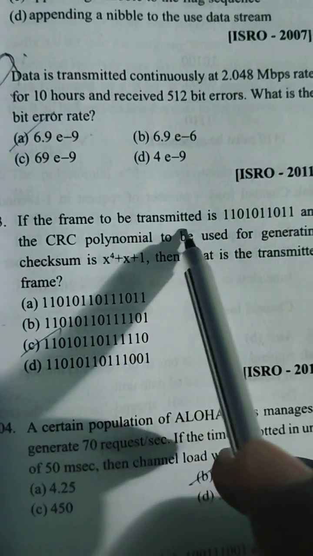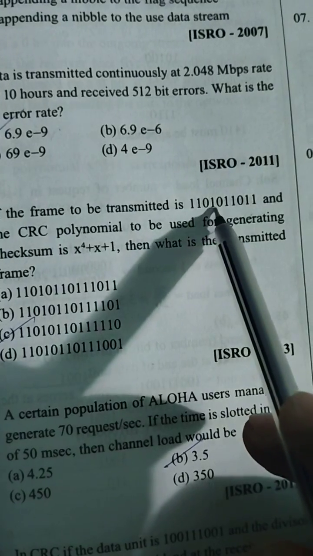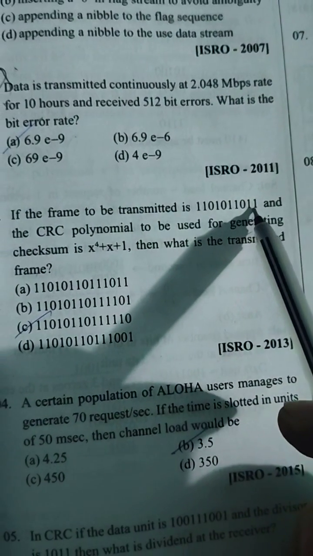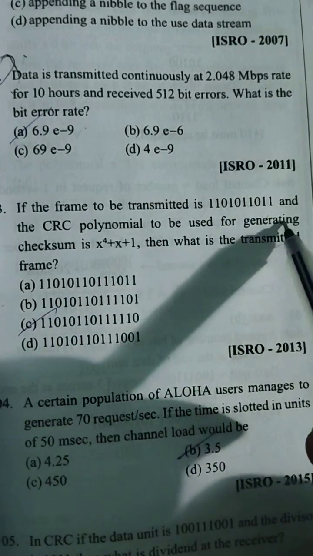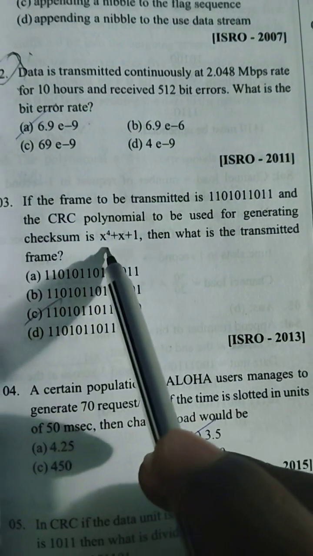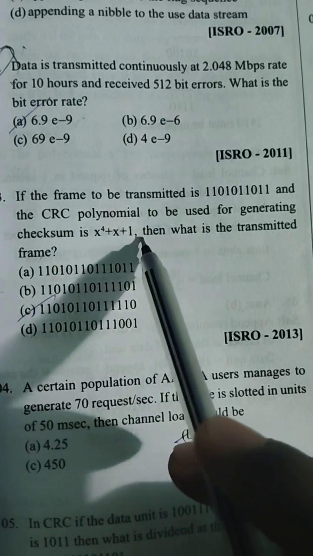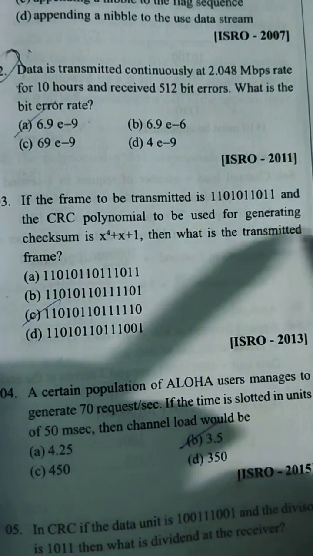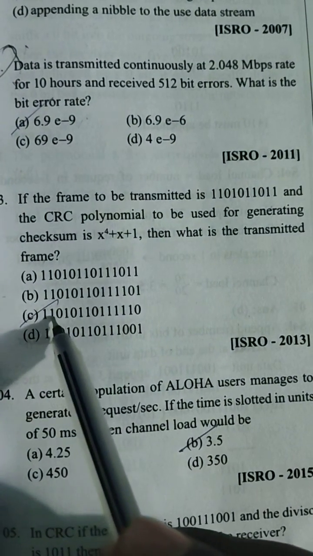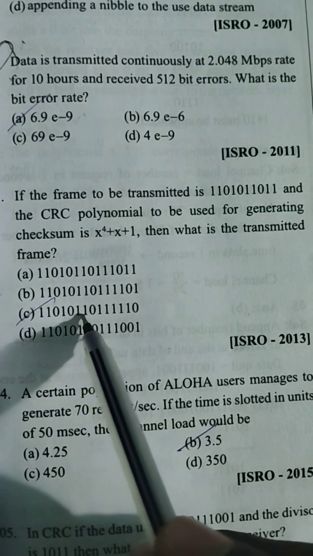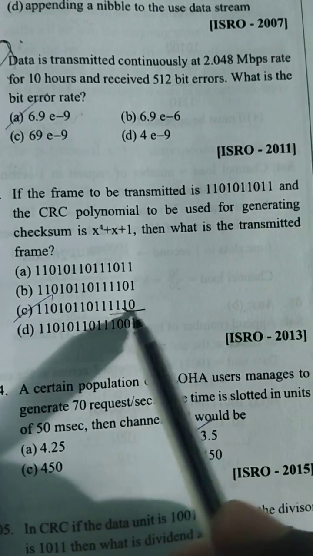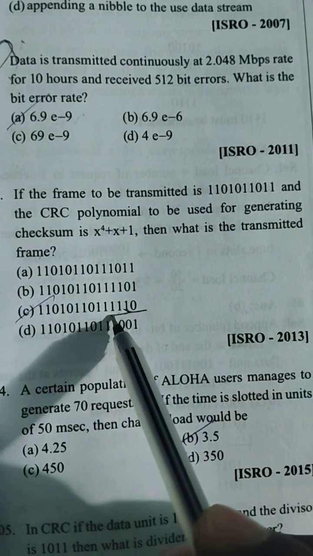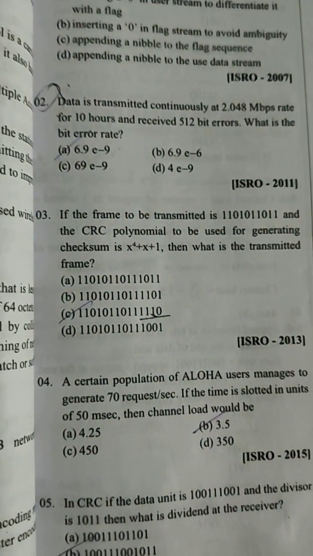If a frame to be transmitted is 1101011011 and the CRC polynomial to be used for generating the checksum is x power of 4 plus x plus 1, then what is the transmitted frame?